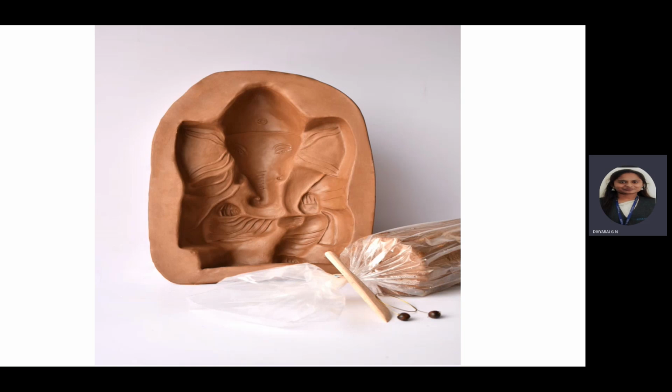If you have one single mold, you can prepare 100 Ganesha idols. So we understood that one mold is enough to prepare 100 Ganesha idols.